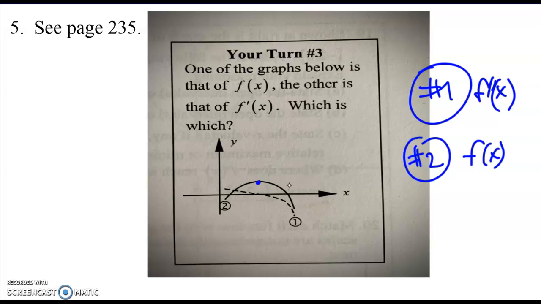So when I look at which is the derivative and which is the original, I can see that this critical point should have a 0, which it does right here. That's a 0 where it crosses the x-axis, or where y happens to be 0. So that means that the dashed function, number 1, should be the derivative. Another thing we can look at is where one of the functions is increasing, then its derivative should be positive.